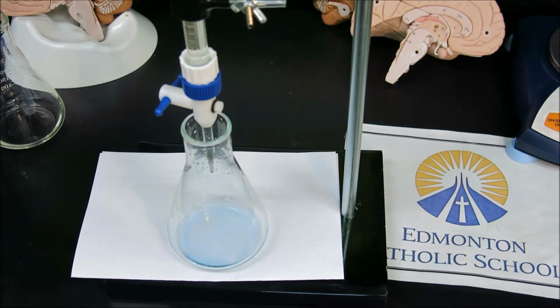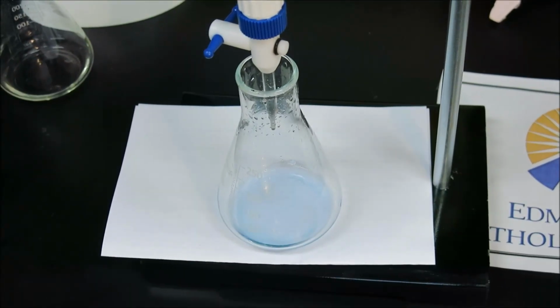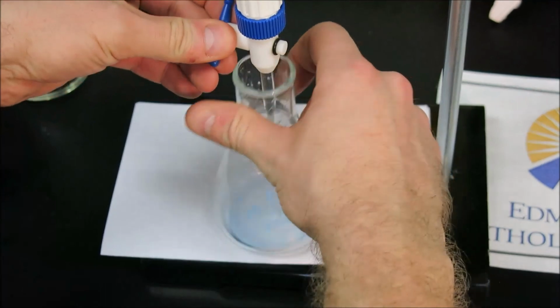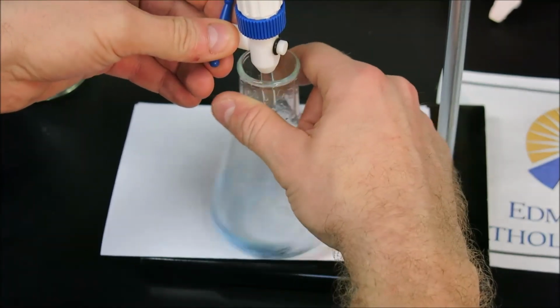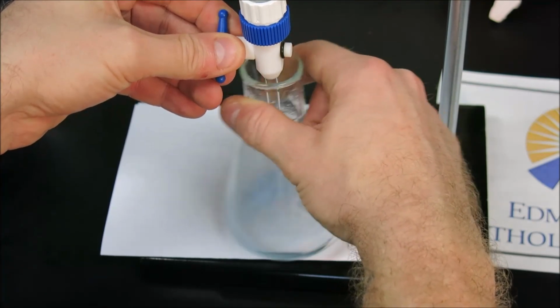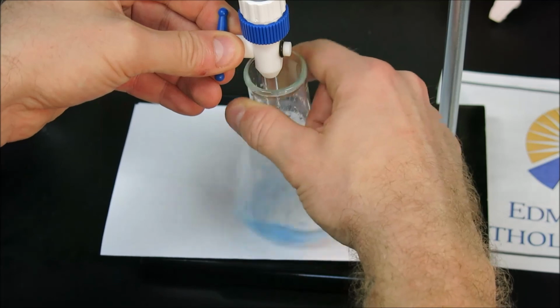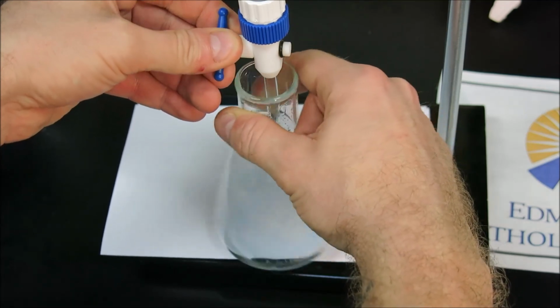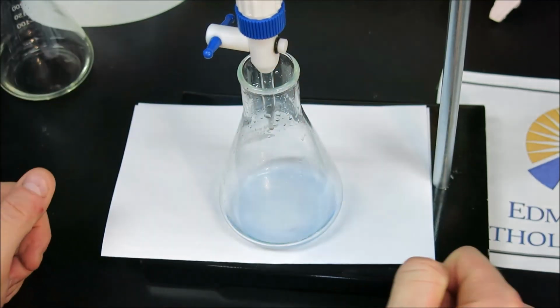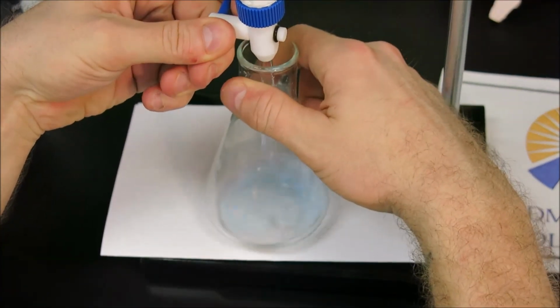So once again, we will add in 5 milliliters very quickly and slow down for the last bit of the titration. And slowly add until we reach our endpoint.